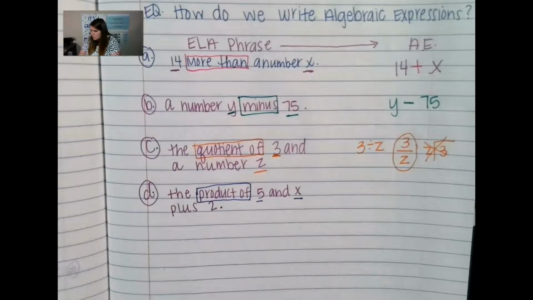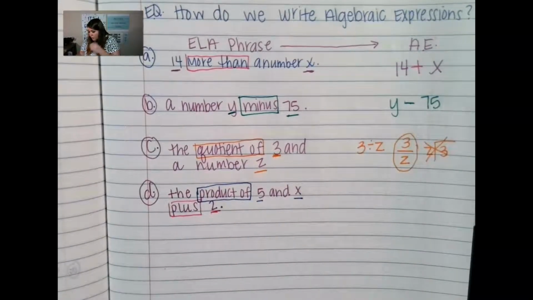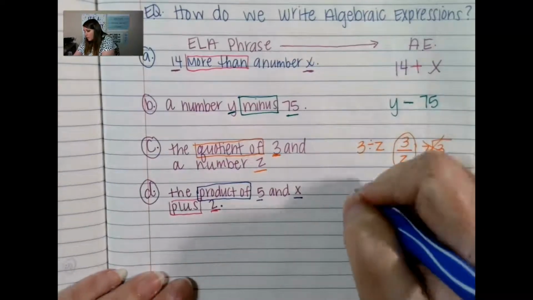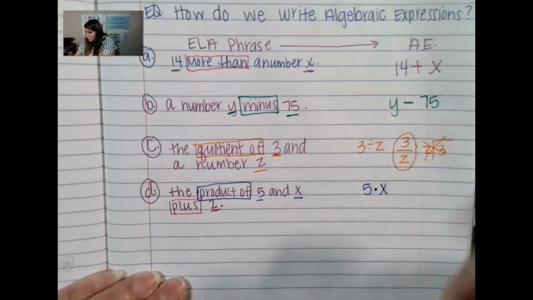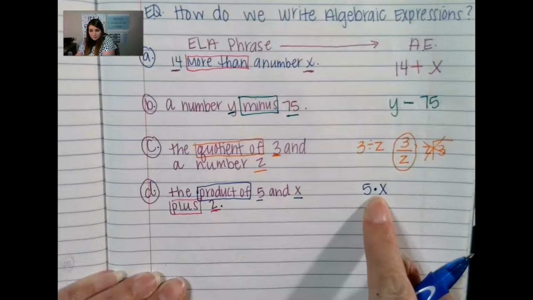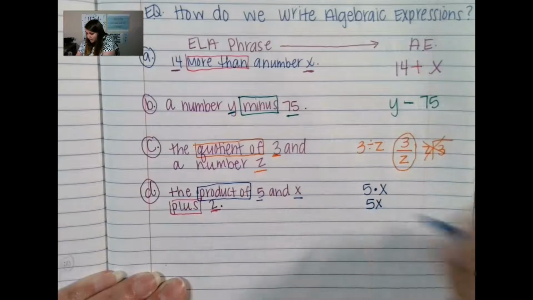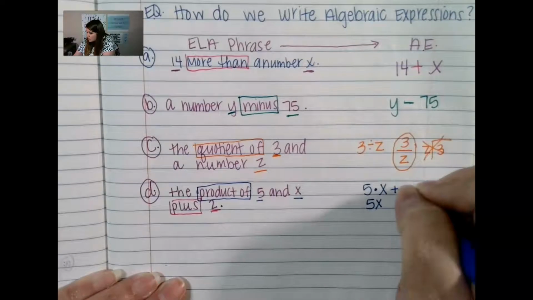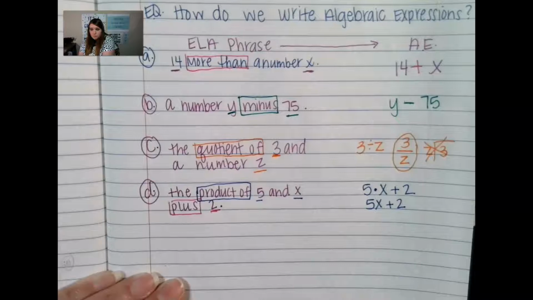So we have a plus, which we know plus is addition, and we have a 2. So we're going to write this the way that it sounds. We have the product of, so 5 times x. Remember to start using a dot, or write it like this, where they're attached, plus 2. Plus 2. Either of those ways works for writing.